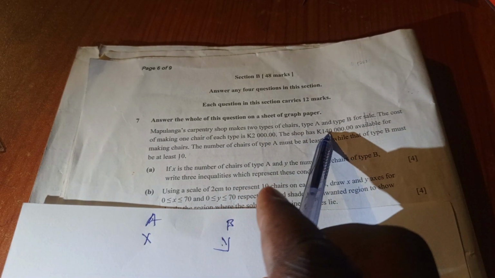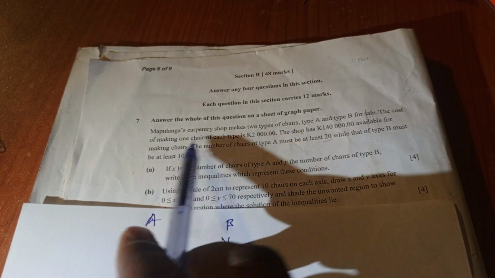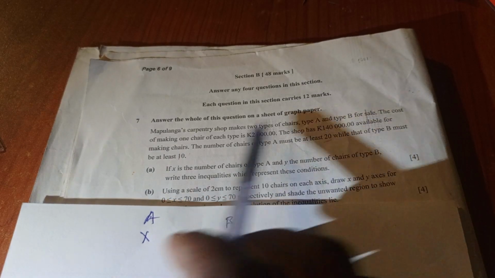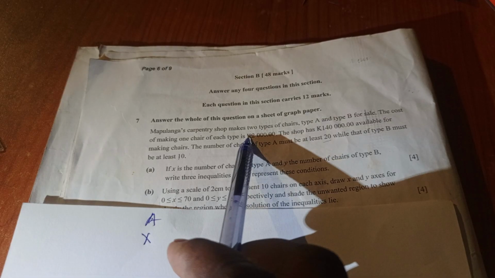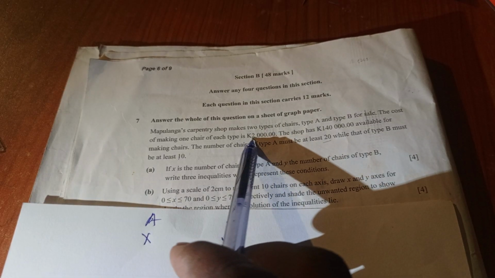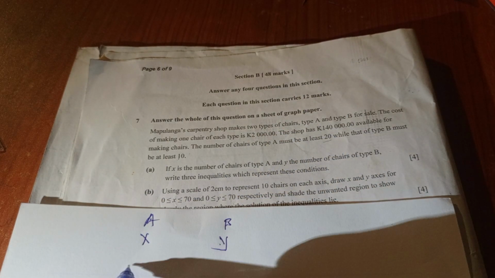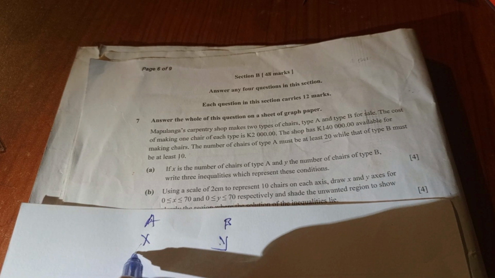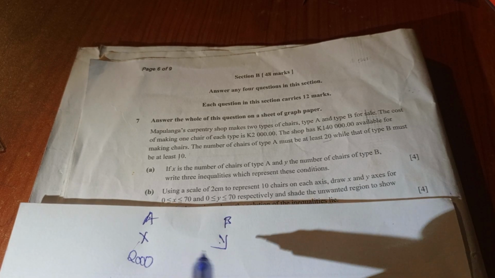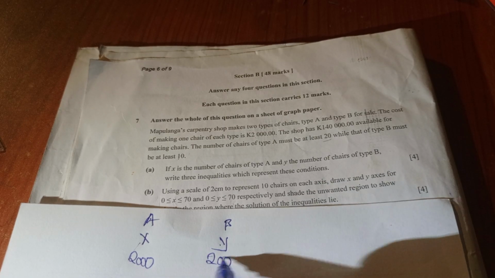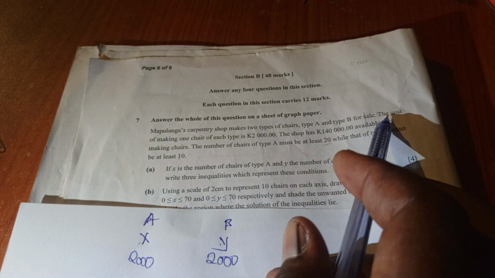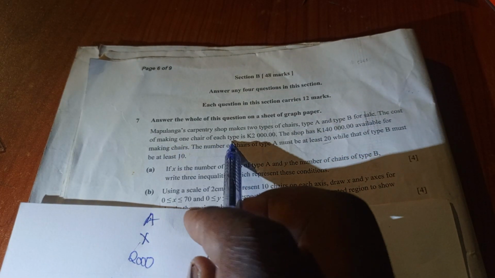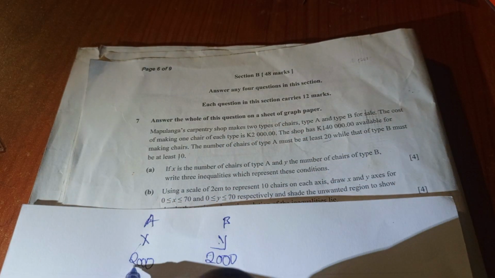We need to come up with the inequality here. Each type costs 2,000, so type A costs 2,000 and type B costs 2,000 as well. We need to be very careful here, because each type costs 2,000.